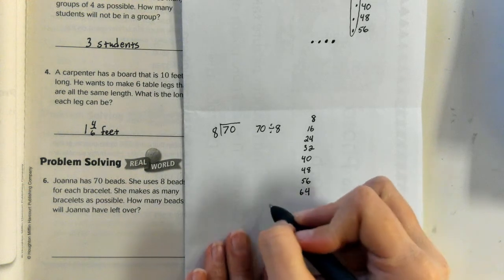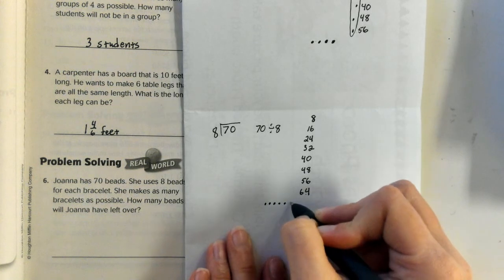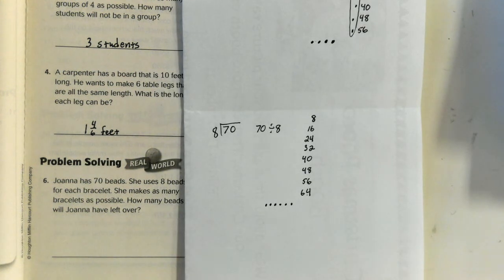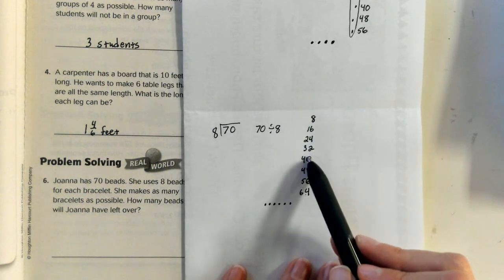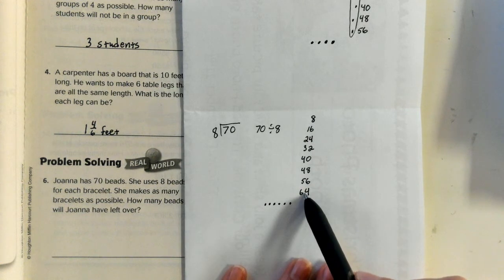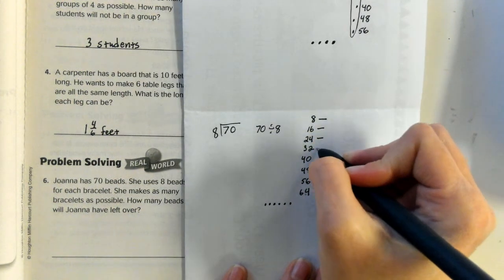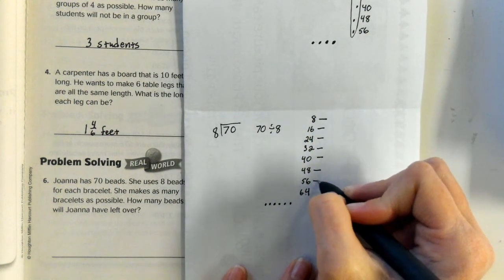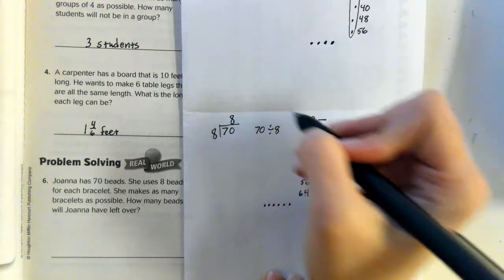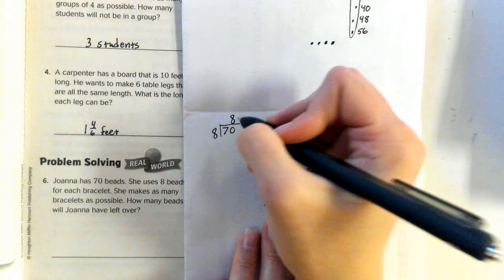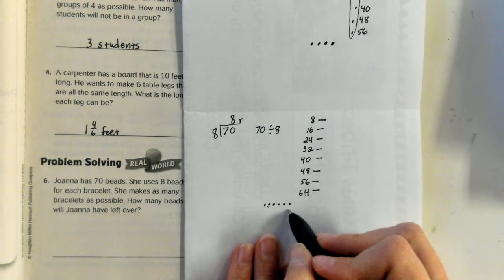So here's 64, 65, 66, 67, 68, 69, 70. All right. So how many full groups of 8 do I have? Let's count. Each of these is a full group of 8. 1, 2, 3, 4, 5, 6, 7, 8. So I have 8 groups of 8. How many do I have left over? I have 6 left over right here. 1, 2, 3, 4, 5, 6.